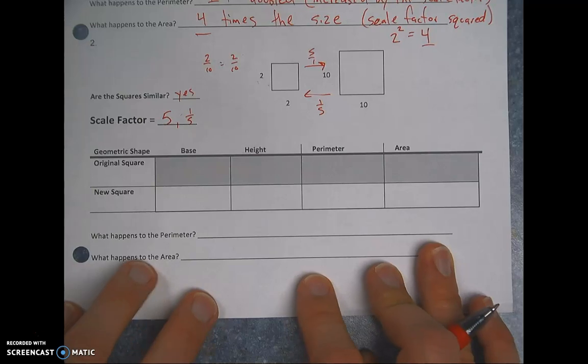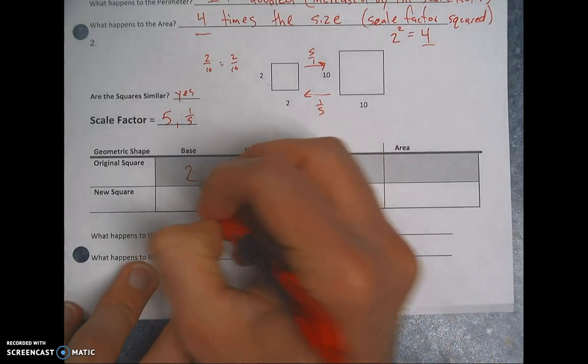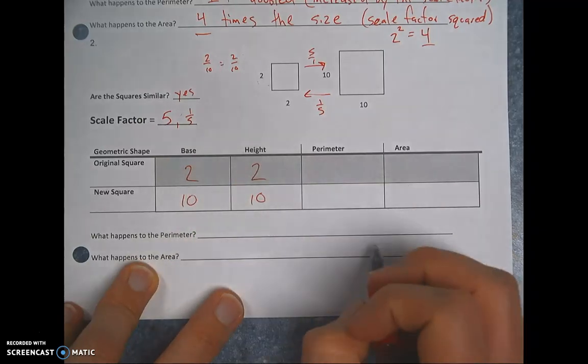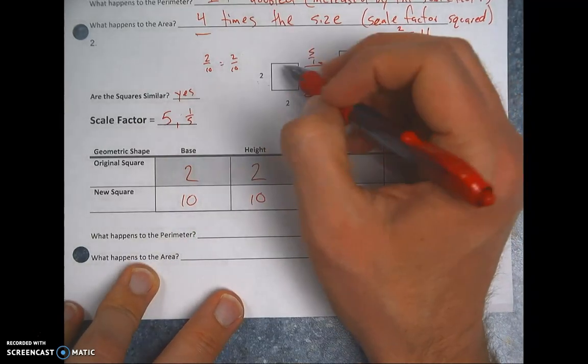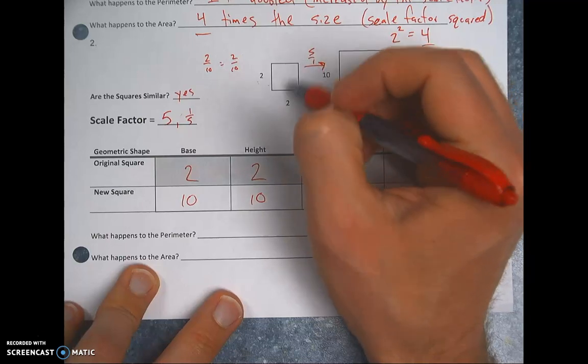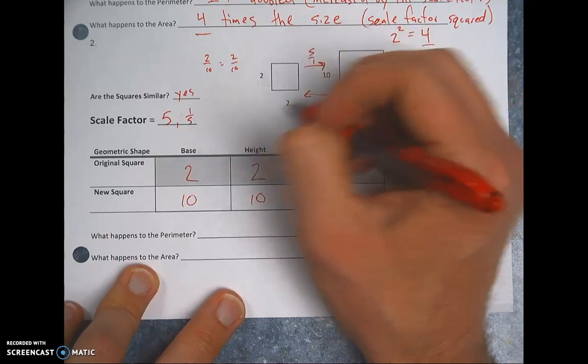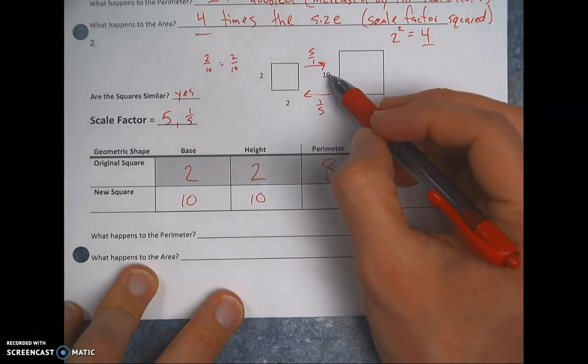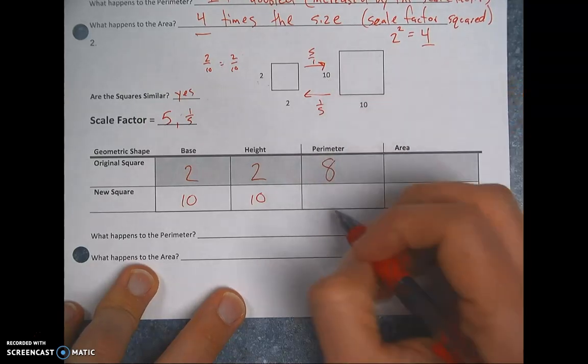All right, let's test this out. Let's see what happens. So the original base was 2. The original height was 2. The new square has 10 and 10. Perimeter here, don't say 4. There's a 2 here and a 2 here. 2, 4, 6, 8. Distance around this one is 8. Distance around this one, 10, 20, 30, 40.